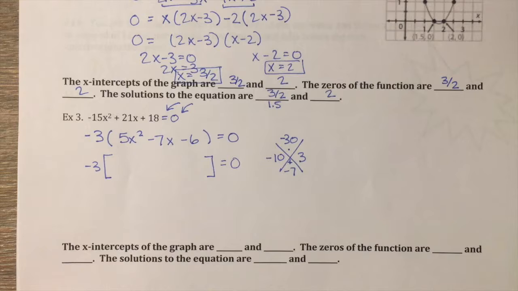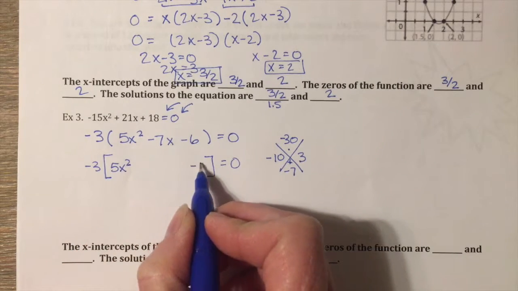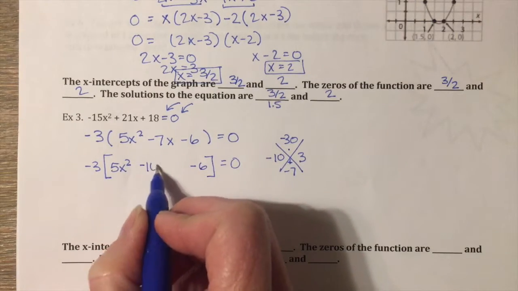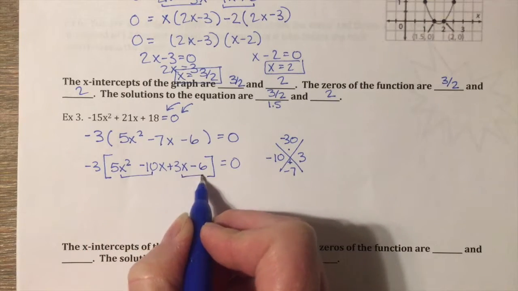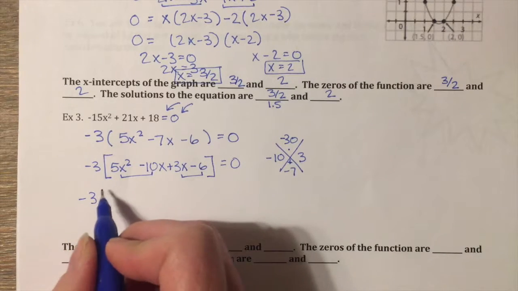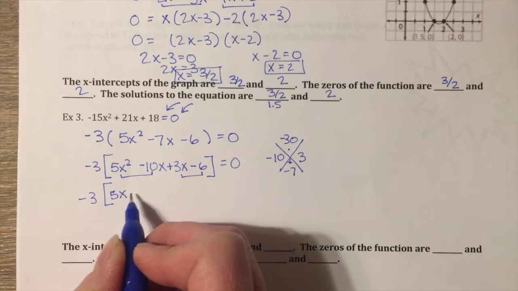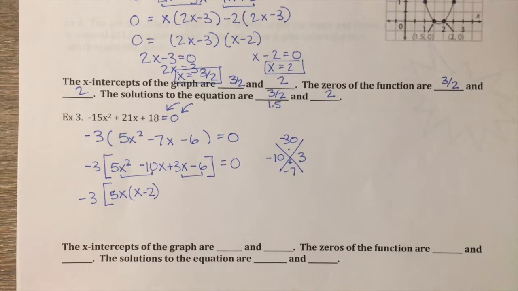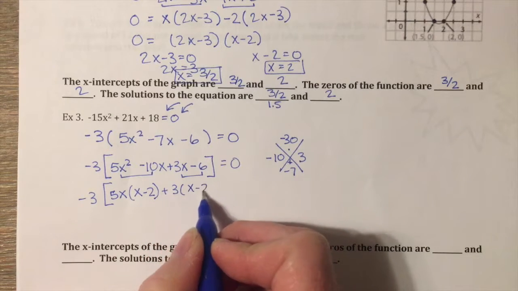So this is where I now have to use factor by grouping. I keep my 5x squared, I keep my -6, and in place of the -7x, I'm going to write -10x and positive 3x. And this is where I begin my factor by grouping. So I get negative 3 times, in this first term, they have a 5x in common. That will leave me with an x minus 2. In the second term, they have a 3 in common. That will leave me also with an x minus 2.